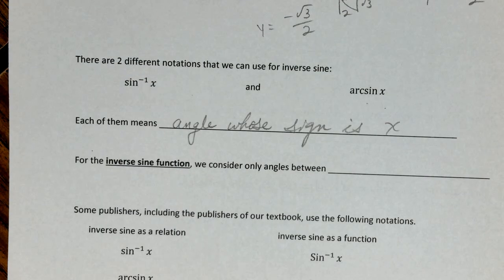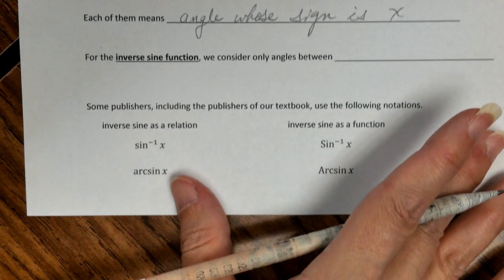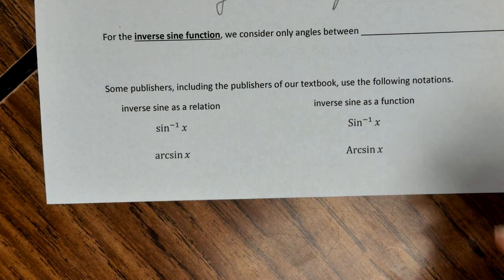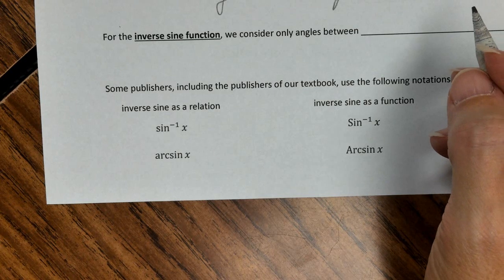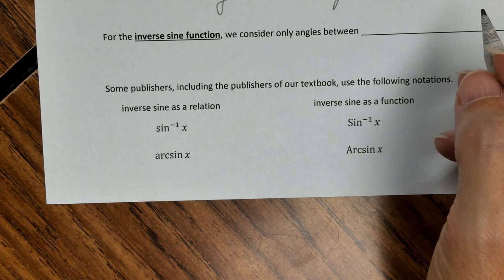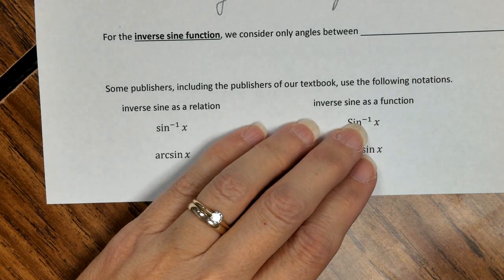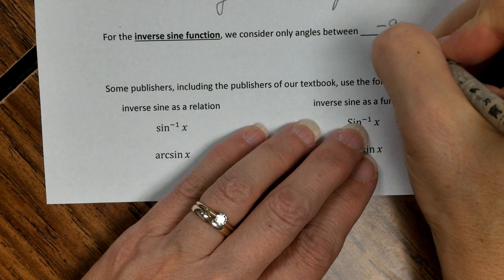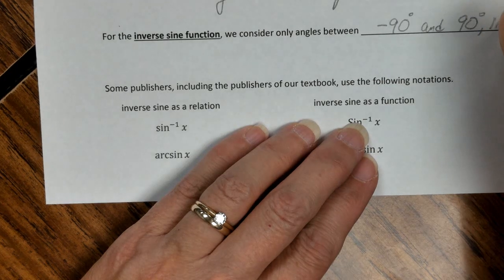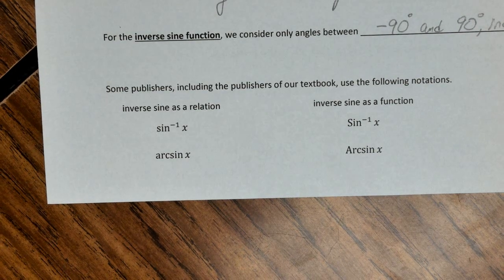Okay, and since it's not 1 to 1, the inverse isn't technically a function because we have many different answers given one value. However, we're going to restrict it so that it would be a function because, again, it's very useful. And so for this one, it won't work to use 0 to 180. We only have positive values for sine of anything between 0 and 180. It's either 0 or some positive number. So for this one, we're going to go from -90 to 90 inclusive. So including -90 and 90.